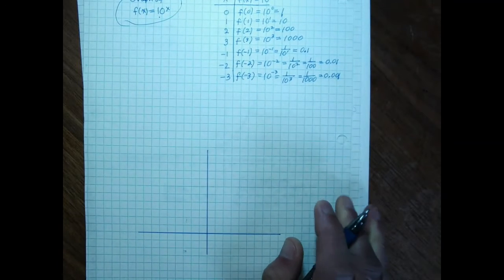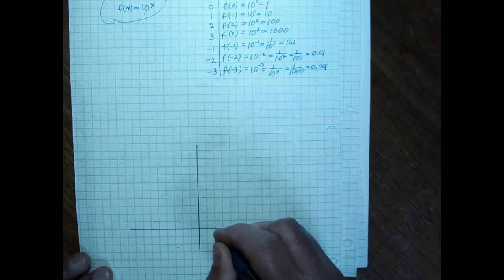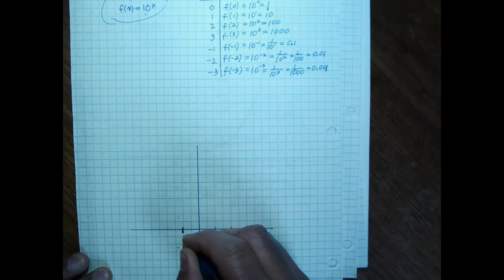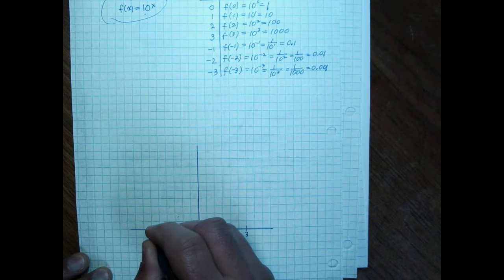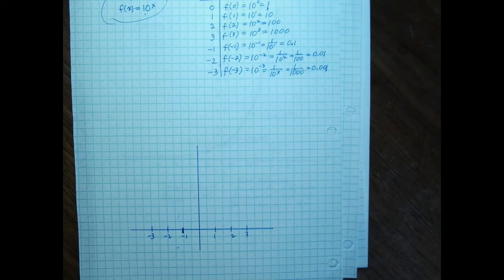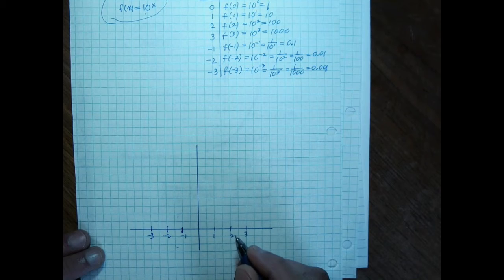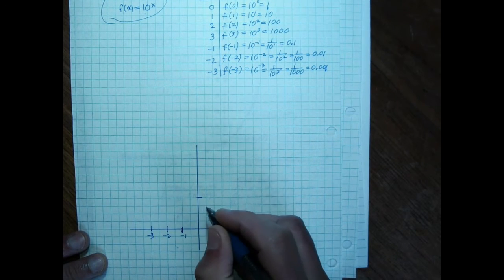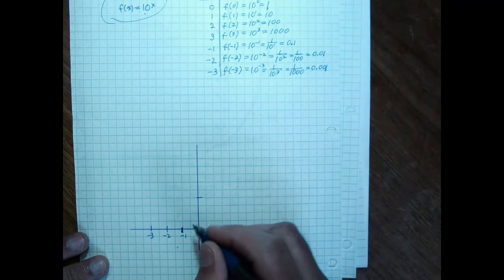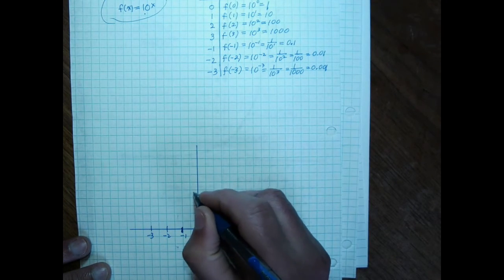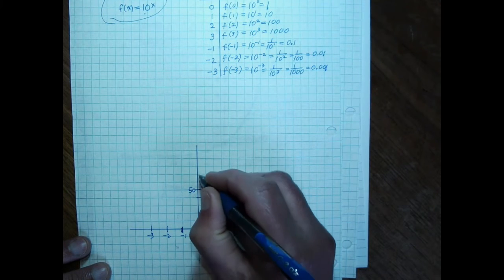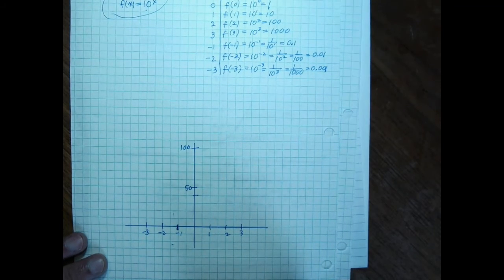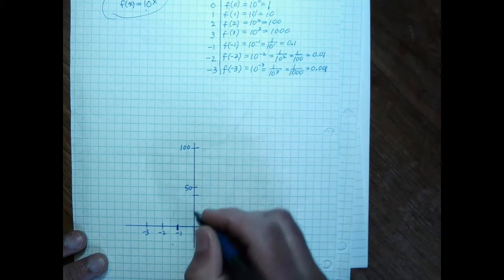And let's go ahead and plot some points here. I'm going to write 1, 2, 3, negative 1, negative 2, negative 3. Now, how am I going to fit these? Well, I can't. I'm going to go 10, 20, 30, 40, let's say 50, 60, 70, 80, 90, 100. I'm not going to be able to plot at this scale beyond 100. I have 0, 1.